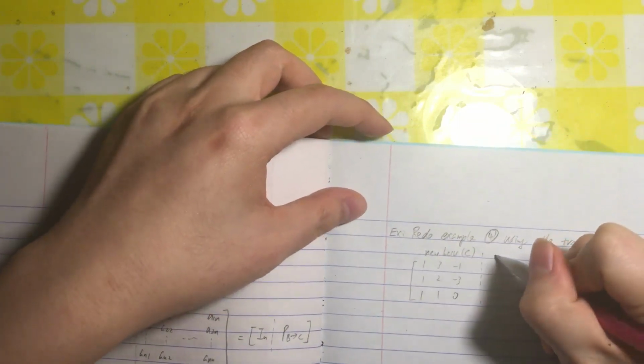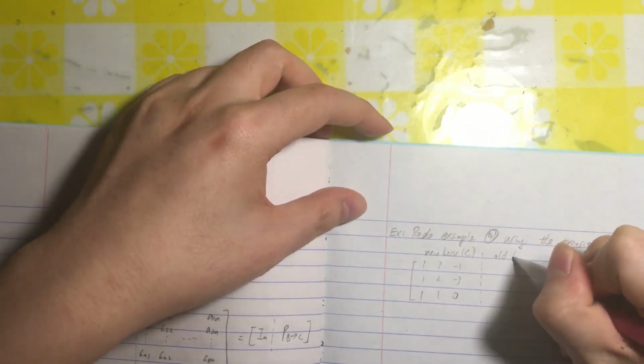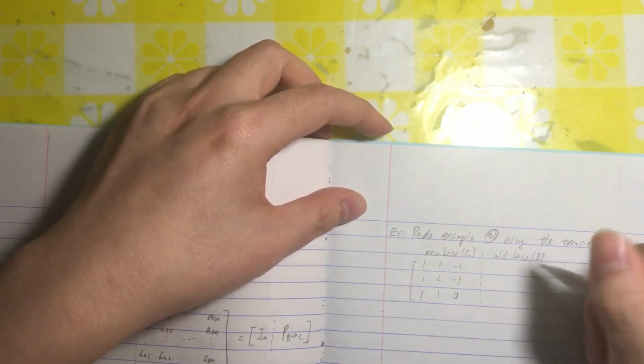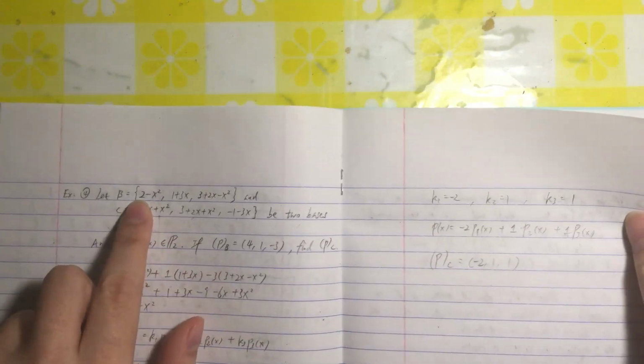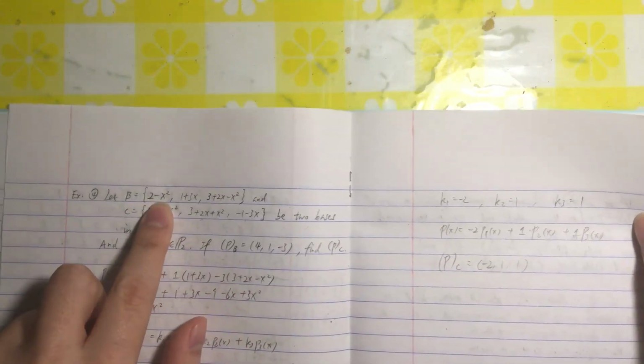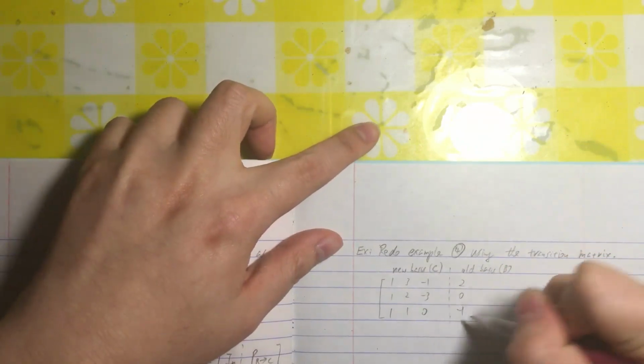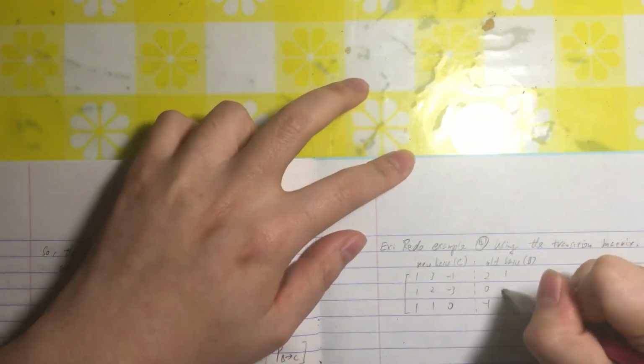Next, for the old basis B, do the same thing. Put the coefficients in columns. We have 2, 0, -1. The second vector is 1, 3, 0. The third vector is 3, 2, -1.